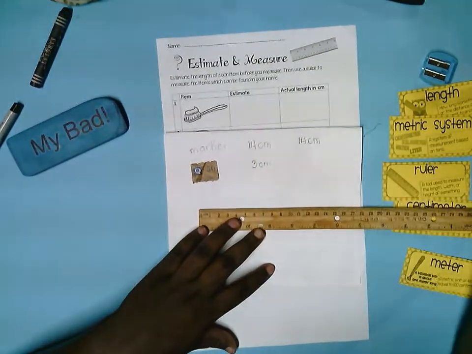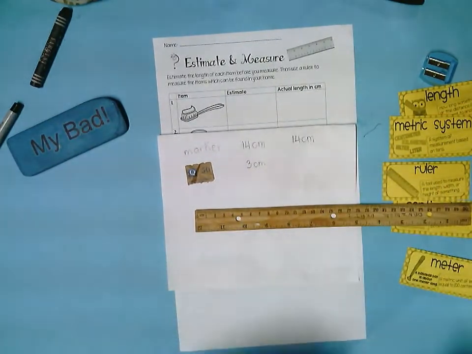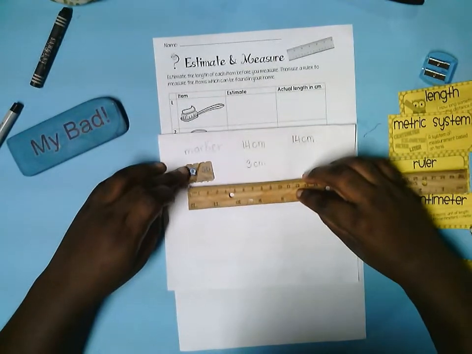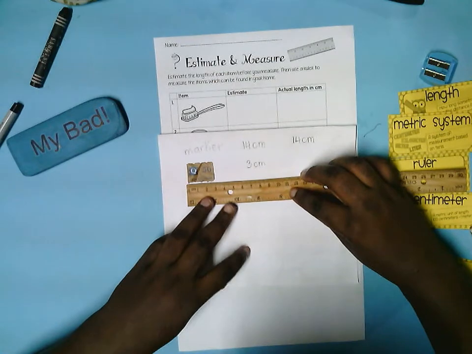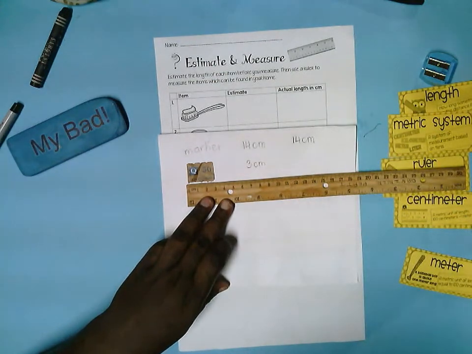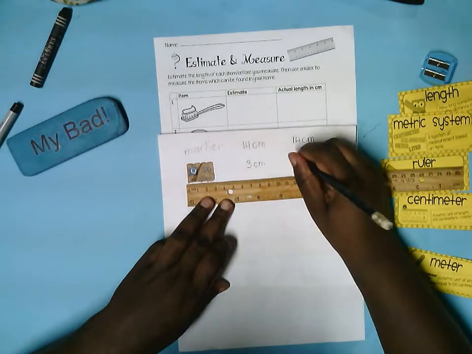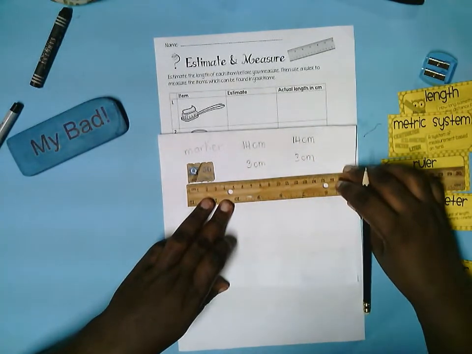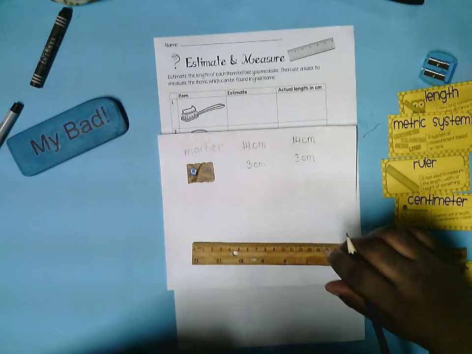That's my estimation or my guess. And then I will take my ruler. I go from one end to the next and guess what? Wow, I'm good. 3 cm, centimeters. Okay, all right.